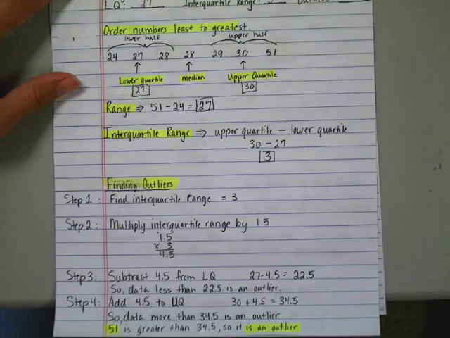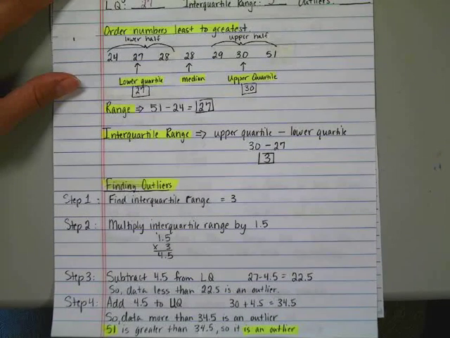Step 3, we are going to subtract 4.5, which is this number right here that we got after we multiplied the interquartile range by 1.5. We're going to subtract 4.5 from the lower quartile. Our lower quartile was 27. We subtract 4.5, and the number is 22.5.